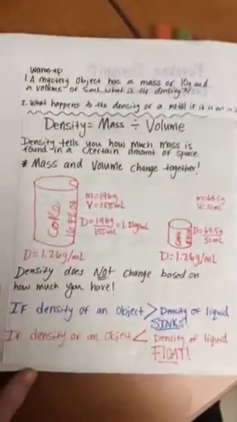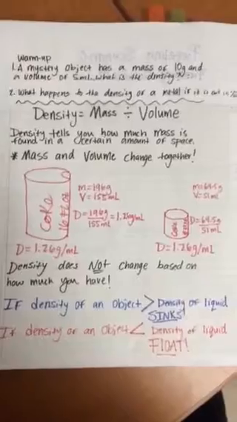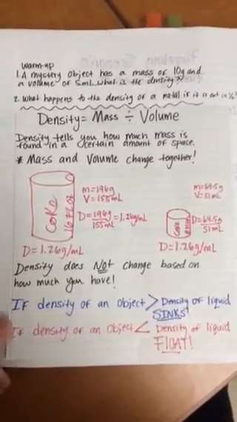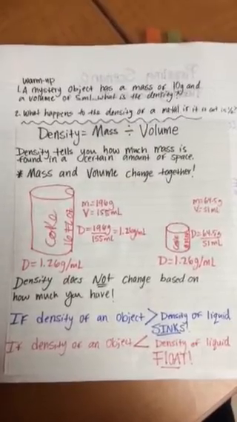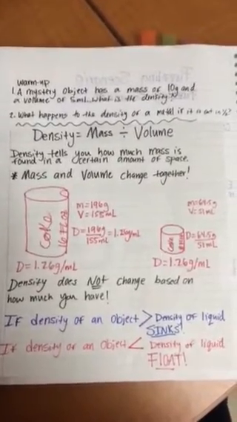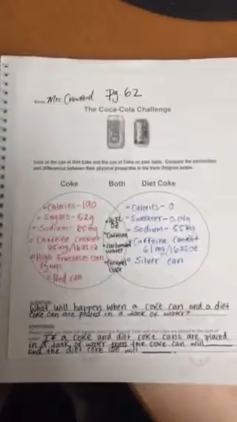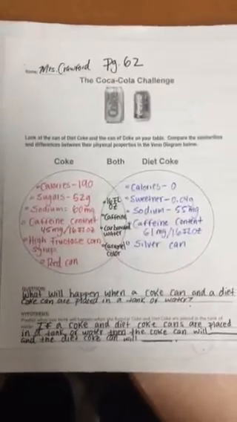On page 61 is a warm-up and also a density equals mass divided by volume, where we explained different parts about density, why the Coke cans actually had the same density. We talked about why some would sink or float. On page 62 was the Coca-Cola challenge.